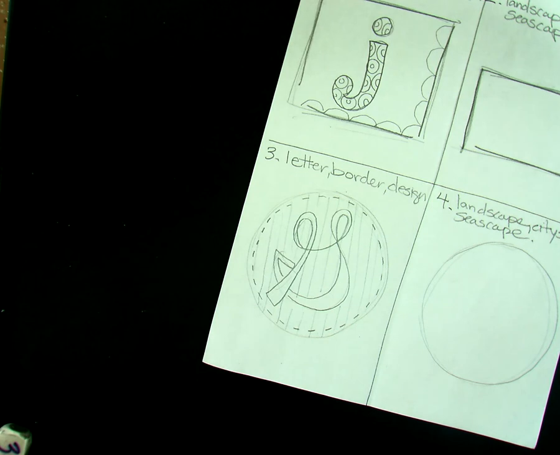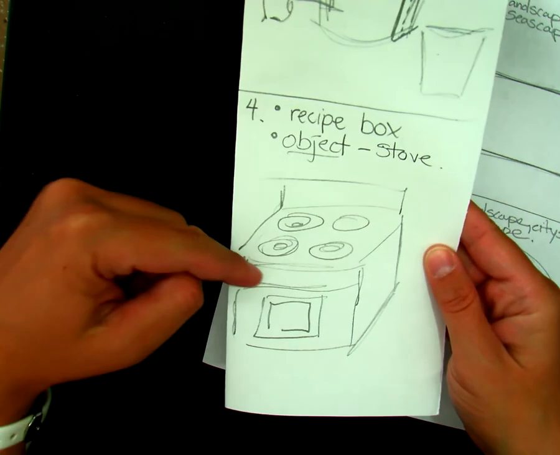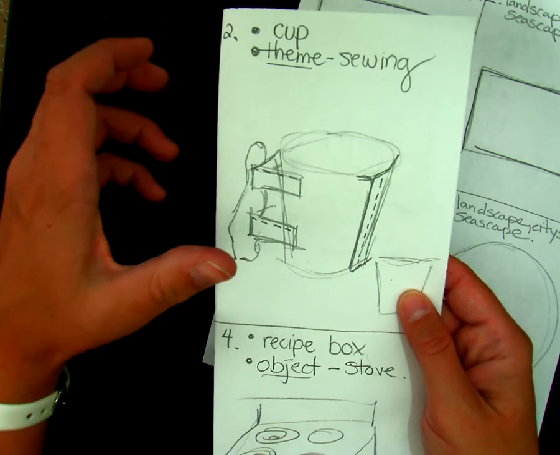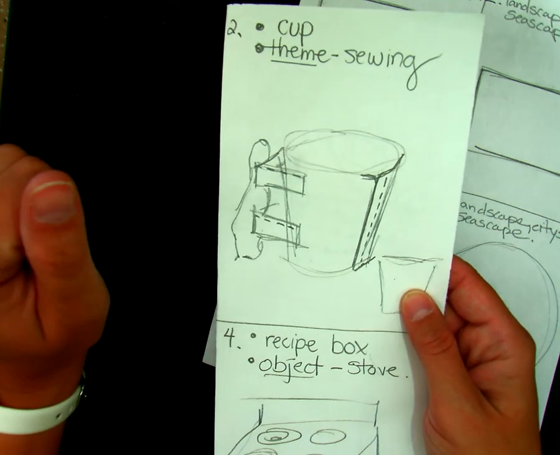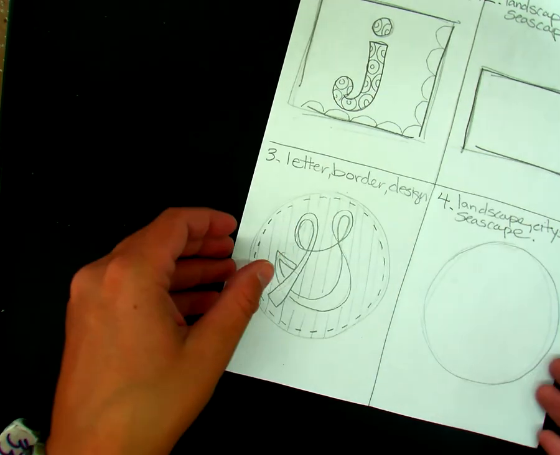If you want an extra challenge, you might go with something other than a box. For example, maybe you're going to make a cup, or maybe you're going to make a different type of box. But then you want to think, is it in the shape of another object? For example, this is a recipe box made in the shape of a stove. And then this is a cup, and I'm starting to do the idea of sewing as a theme for the whole piece. So that would be an extra challenge if you want to go past those 4 sketches.